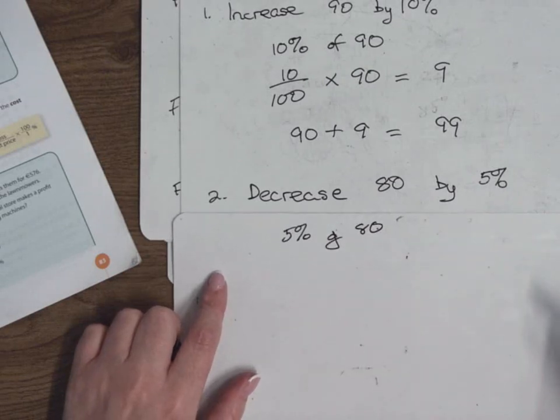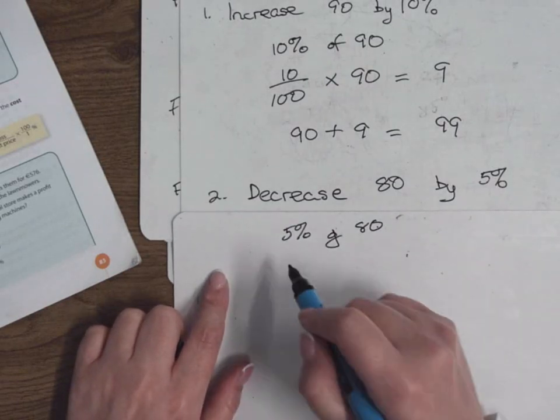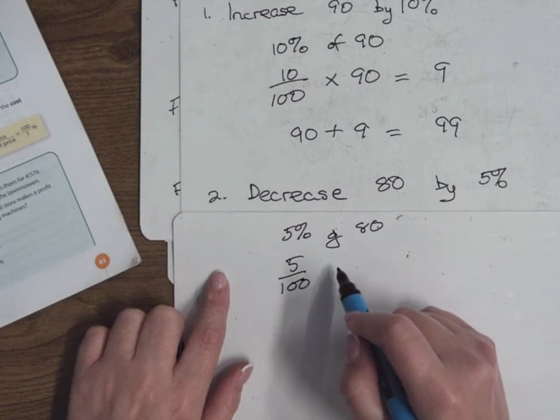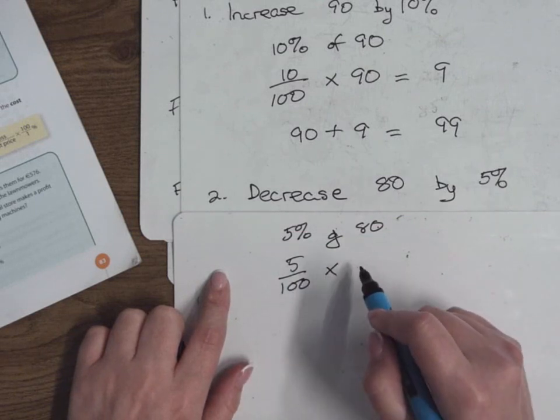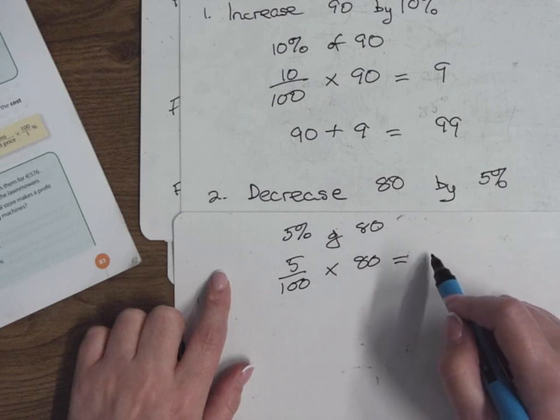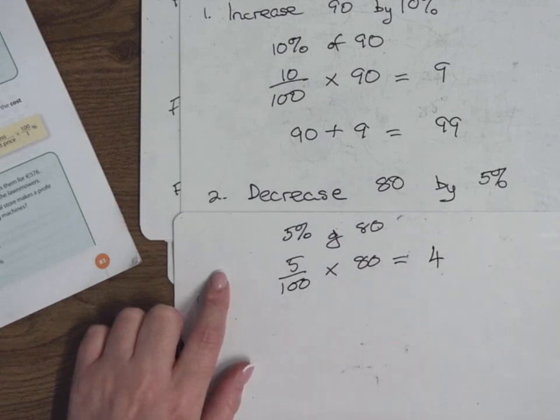Okay, so how do I write 5%? How do I write that? 5 over 100, "of" means I multiply by 80 into the calculator with that, and you'll end up with 4. Is that okay?